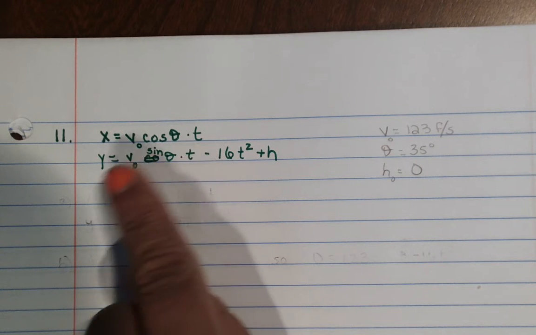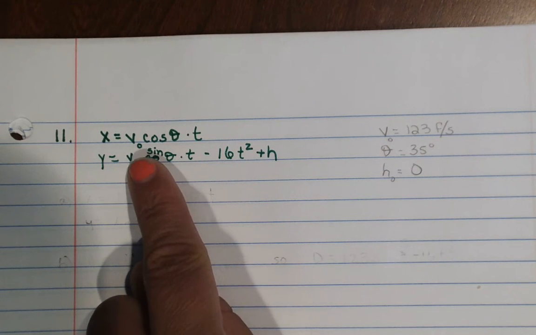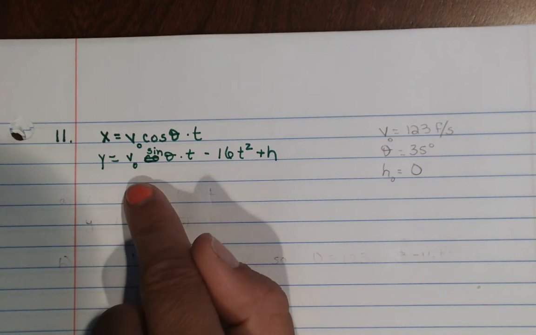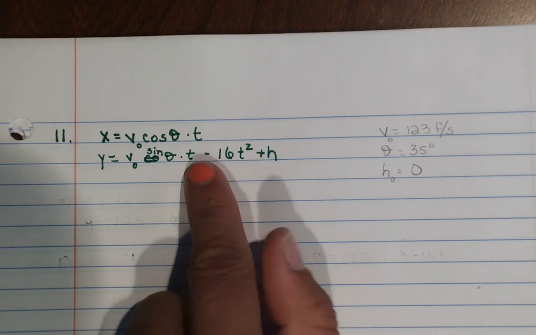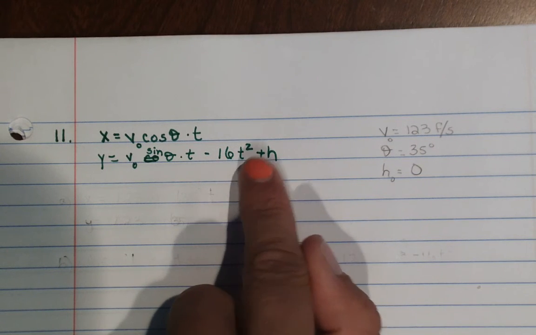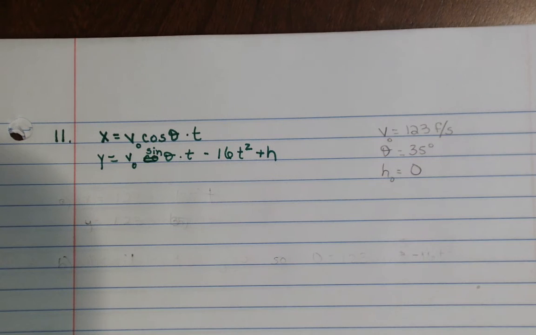We have x equals v naught cosine theta times t, and y equals v naught sine theta times t minus 16t squared plus h. From the problem, we notice that our initial velocity is 123 feet per second. Our theta is 35 degrees, and it says we're beginning from the ground, so our initial height is 0.